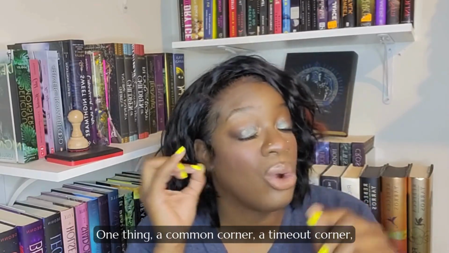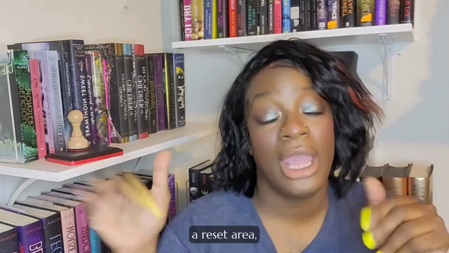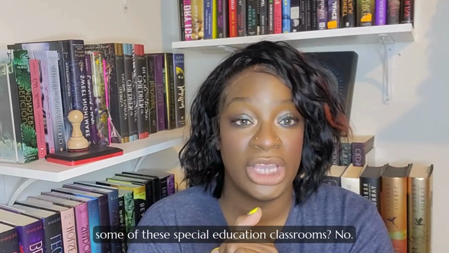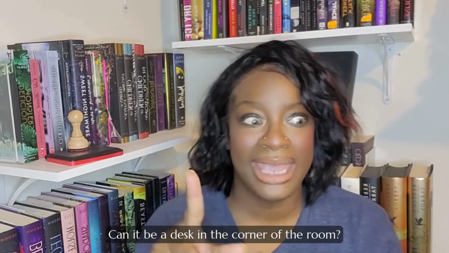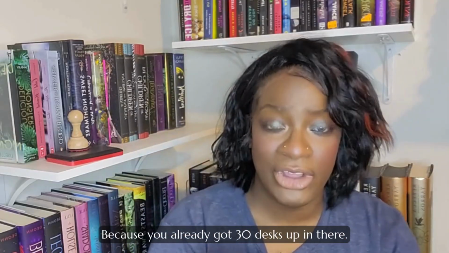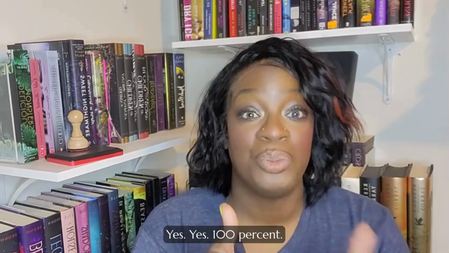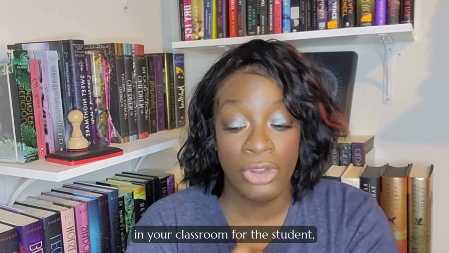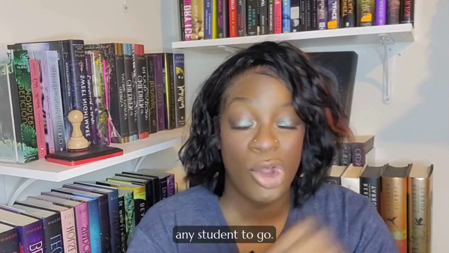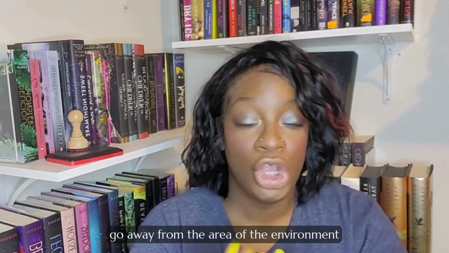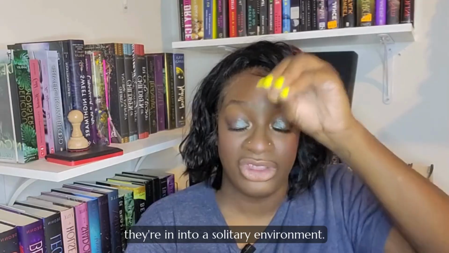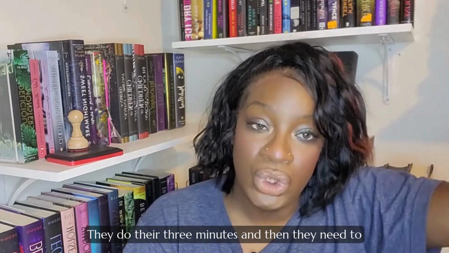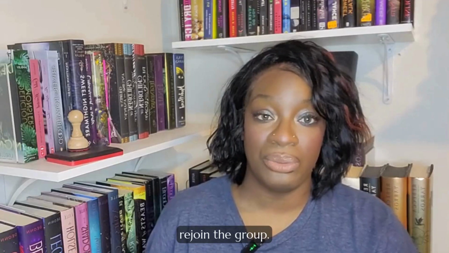One thing: a common corner, a timeout corner, a reset area, whatever you want to call it. Does it have to be as elaborate as what you see in some of these special education classrooms? No. Can it be a desk in the corner of the room because you already got 30 desks up in there? Yes, 100%. But best practice is to have a space in your classroom for any student to go: I need to take 3 minutes to go away from the environment I'm in, into a solitary environment. Have a timer back there. They do their 3 minutes and then they need to rejoin the group.